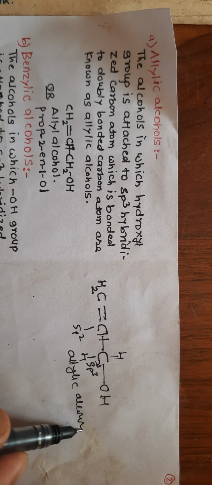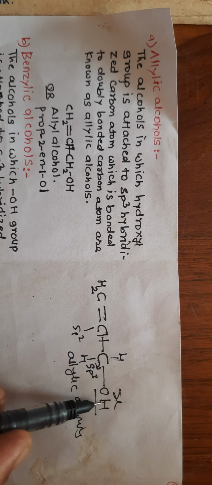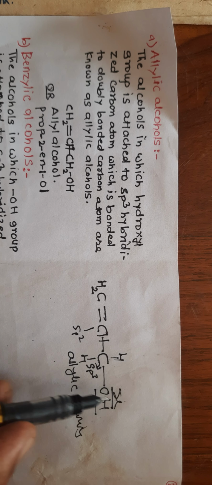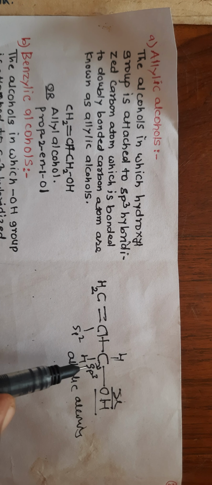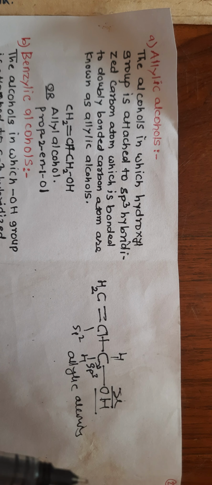Here, in the halogen derivatives of alkenes, we have taken X instead of this OH. The halogen atom is attached to an sp3 hybridized carbon atom which is attached to doubly bonded carbon atoms. Same definition.